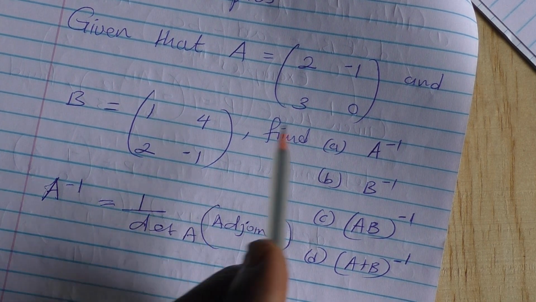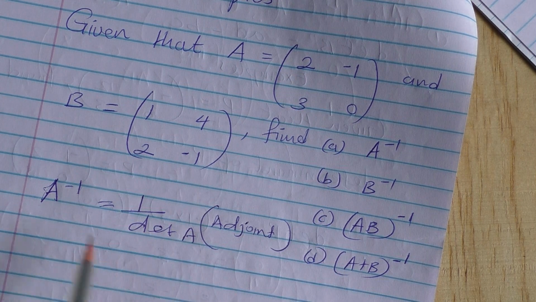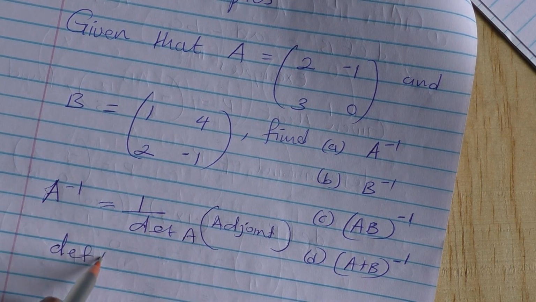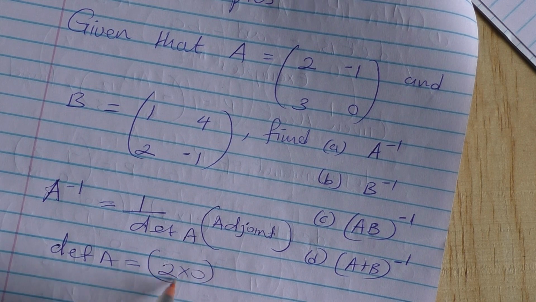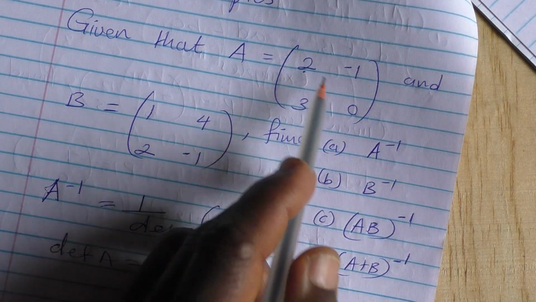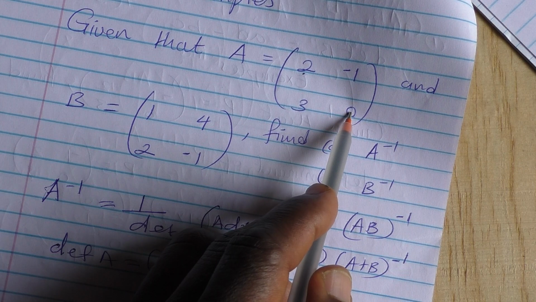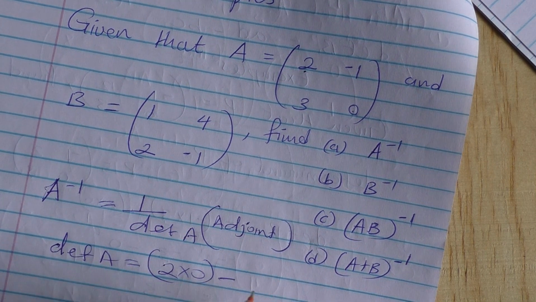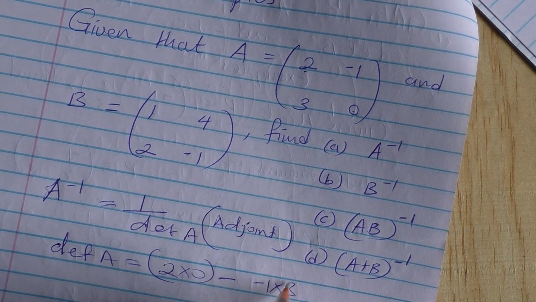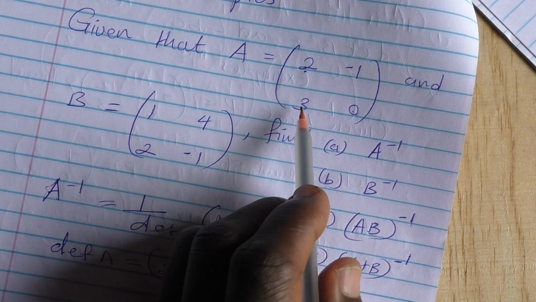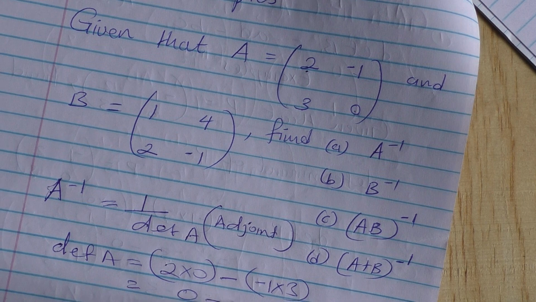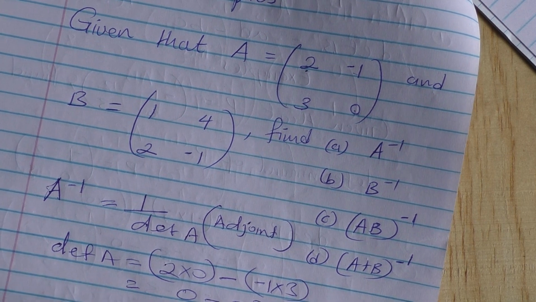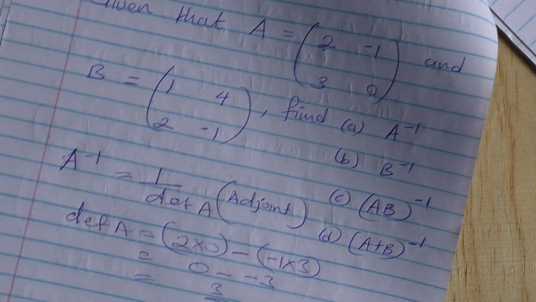So since this is our A, the determinant of A will be 2 times 0, that is the product of the elements in the major, minus negative 1 times 3, the product of elements in the minor, which gives us 0 minus minus 3, giving us a positive 3 as determinant.